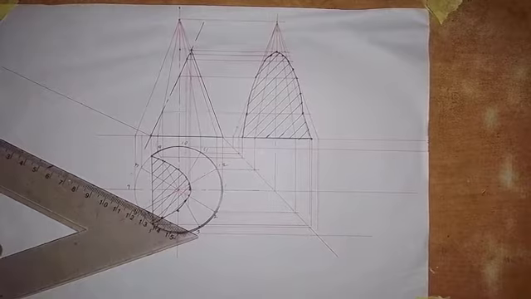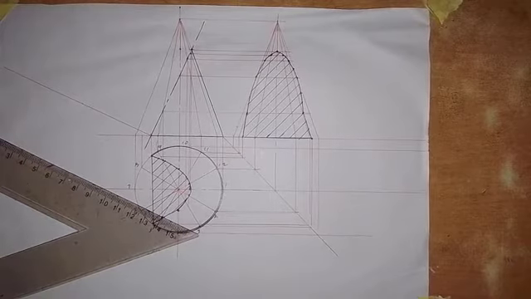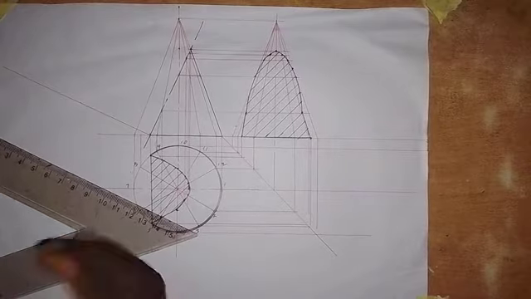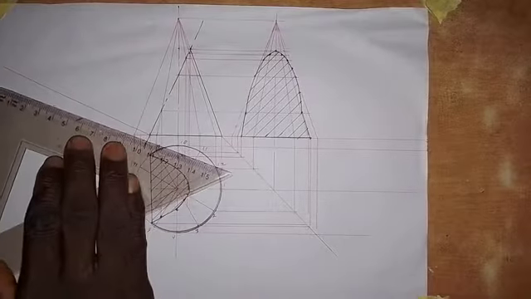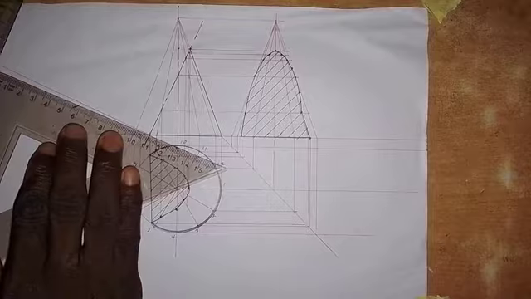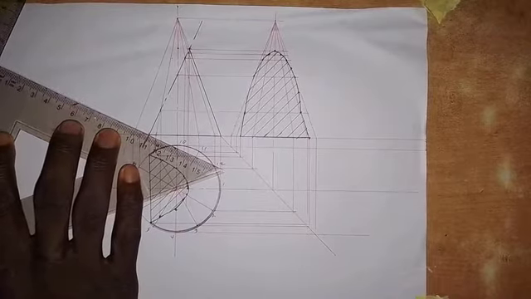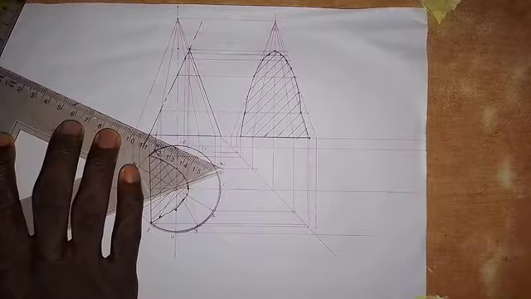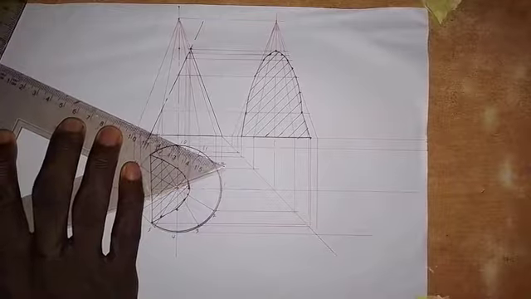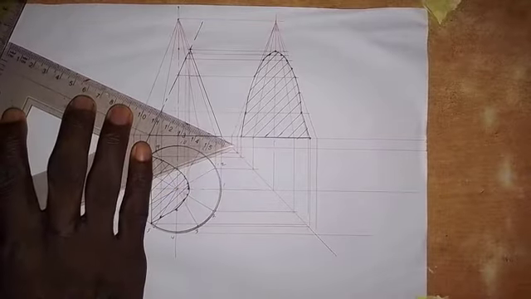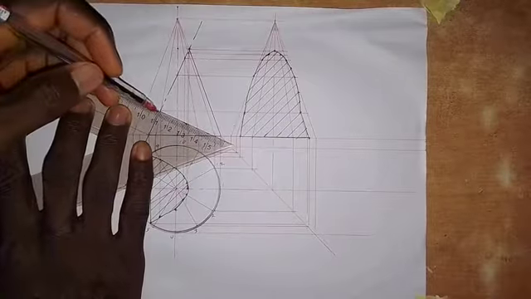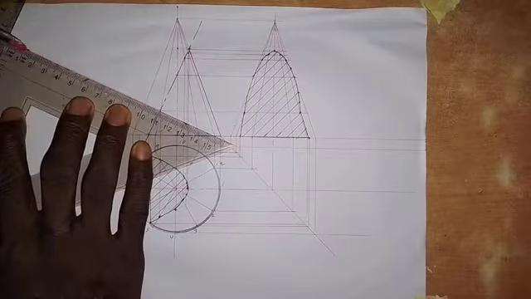Next, I'm going to draw a parallel line to this line. What I need to do in this case is take my ruler and set it on the set square. Then I will move to this point here, that is point 5 and 9. Draw a line like this.